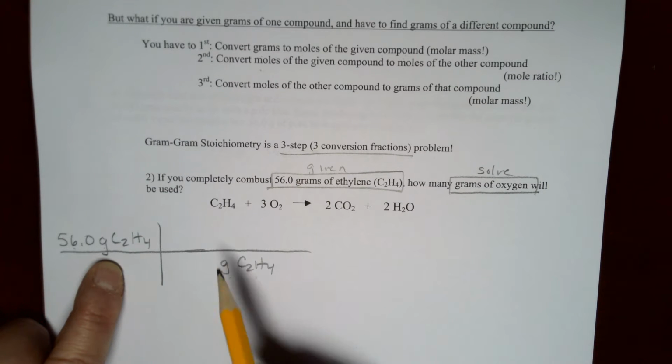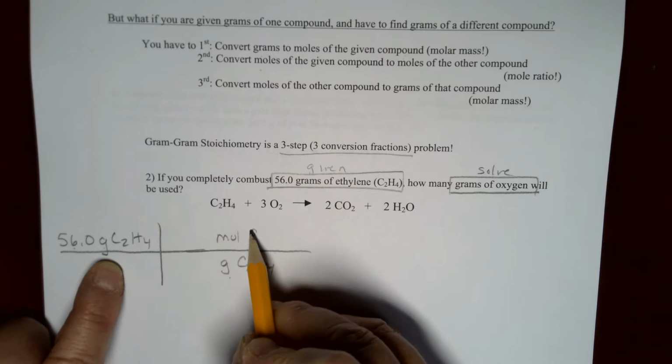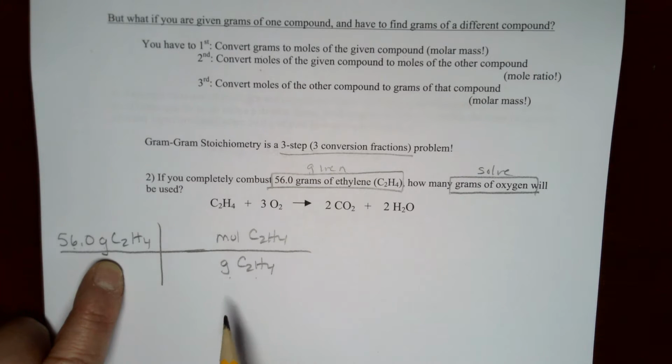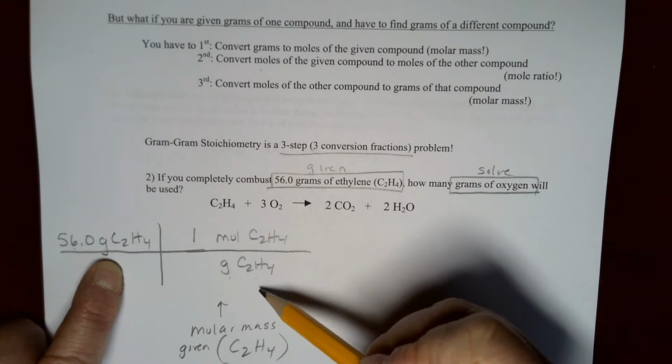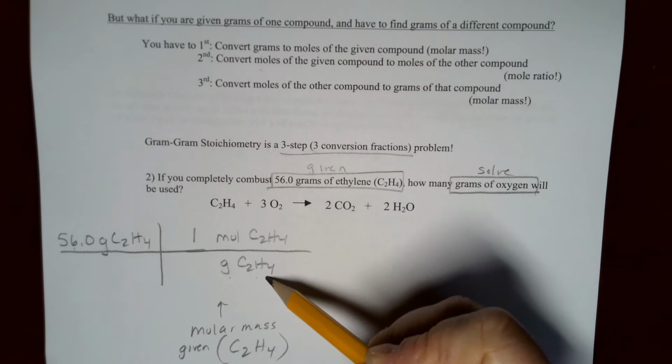I'm going to convert grams to moles of that same substance. So this right here is the molar mass of the given compound, in this case C2H4. So molar mass is always 1 mole is equal to whatever this adds up to on the periodic table.